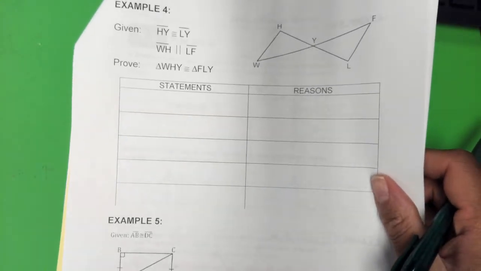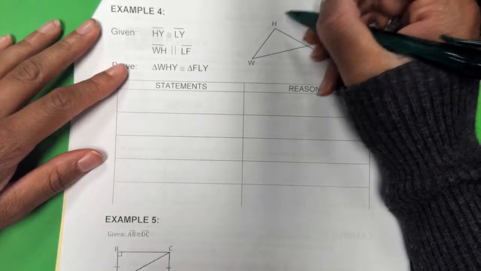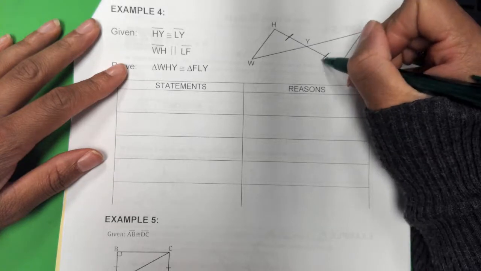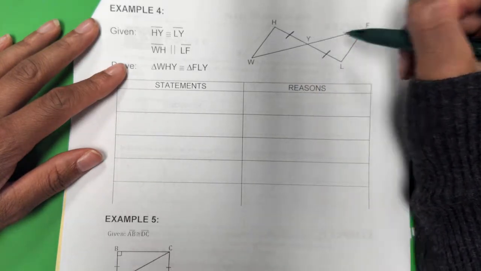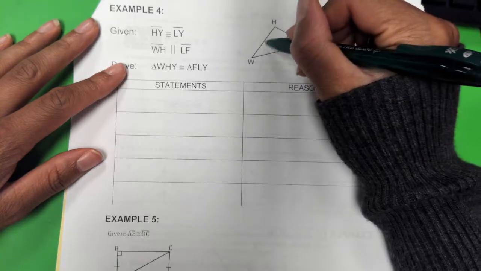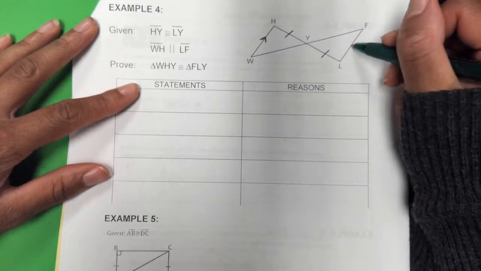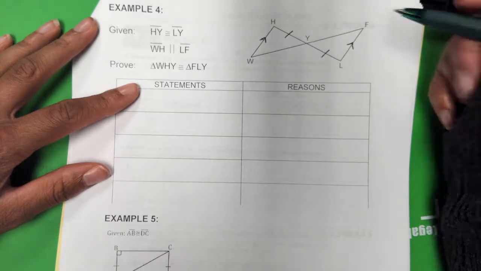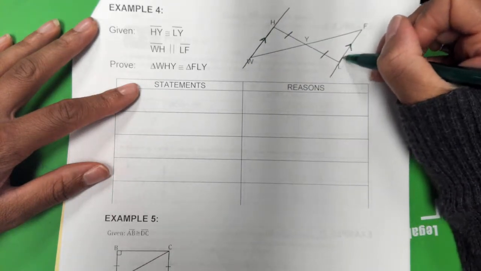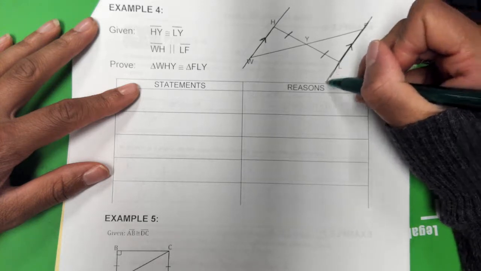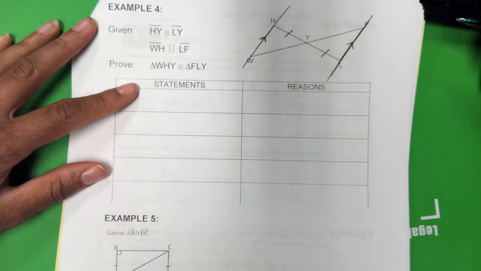Moving on to our next example, I have line segment HY is congruent to LY. Then it says line segment WH is parallel to LF. So I'm going to draw arrows to show that these are parallel to each other. And that means if I were to extend this line all the way, they will never touch each other. Okay? So now I've labeled my picture.